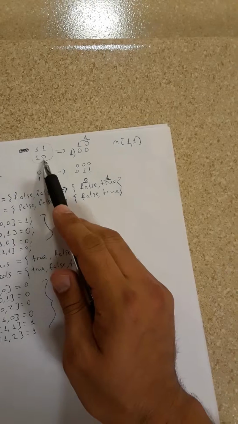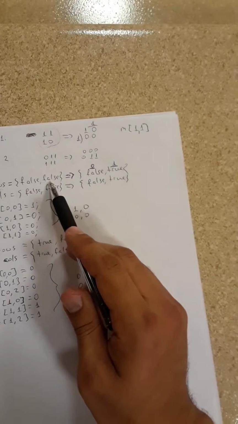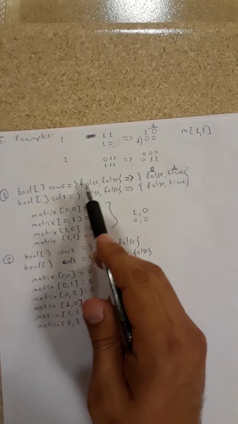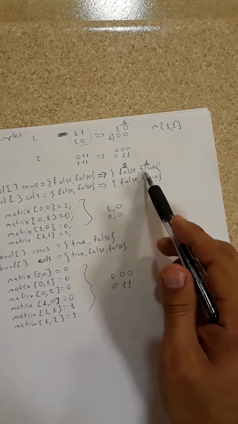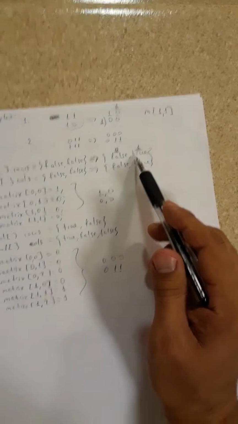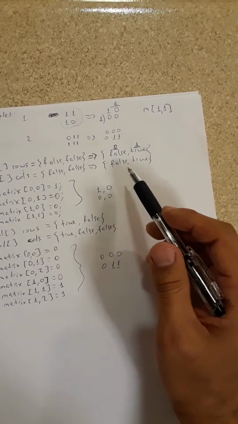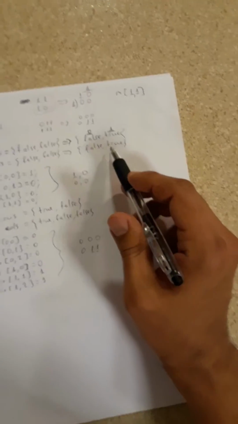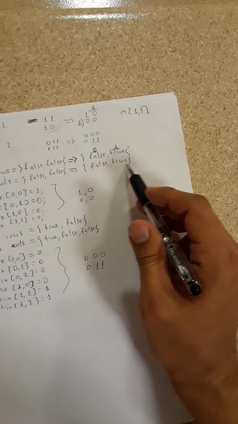When I see a 0, I will change the default value of false to true, in the rows array and in the columns array.